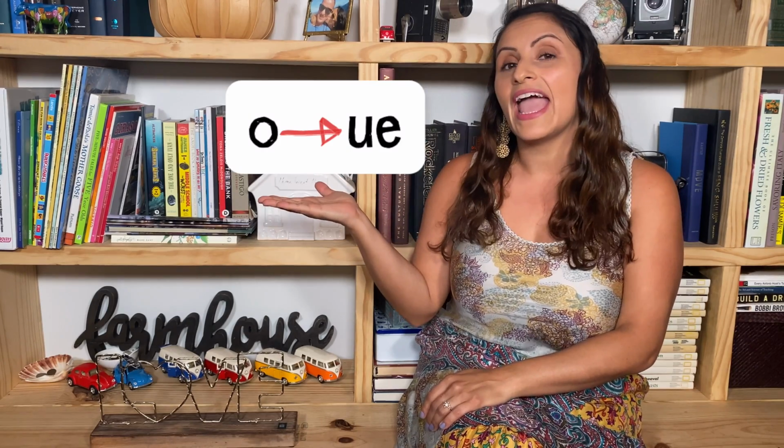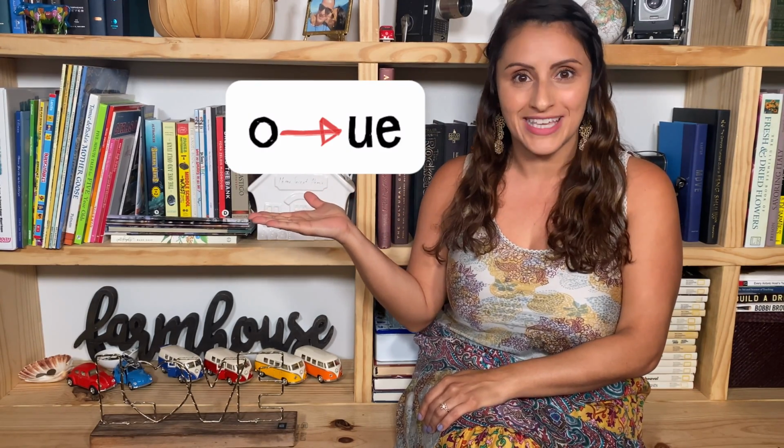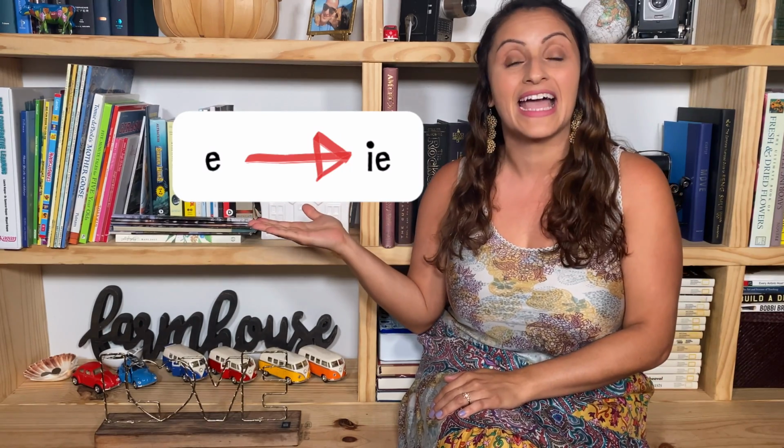Today we are focusing on stem changing verbs, but this time we are focusing on those that have an O and the O changes to UE. So by the end of today's lesson, you will be an expert on O to UE, and hopefully if you've already watched the E to IE stem changer lesson, you will be an expert on that too. If you haven't, not to worry. Just look in the description below and find that link.